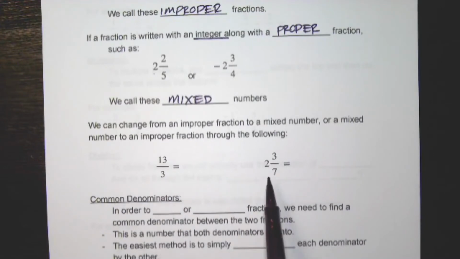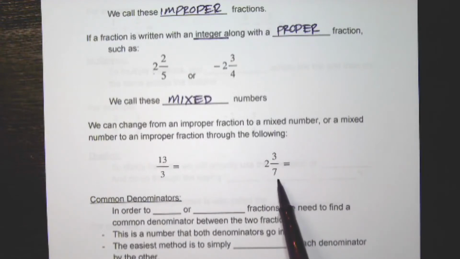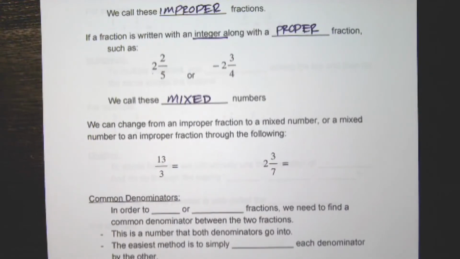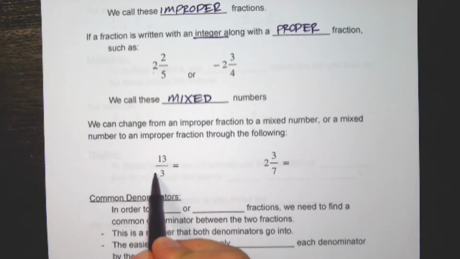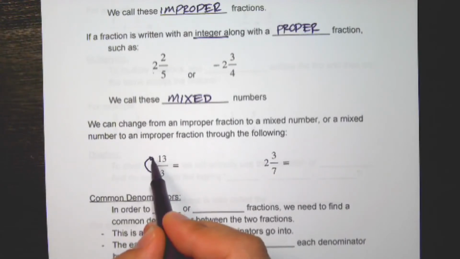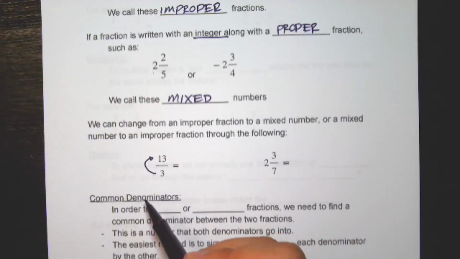So we've got 2 examples here. One where we want to write this as a mixed number, and then one where we want to write this mixed number as an improper fraction. So if we start with an improper fraction, step 1 for making it into a mixed number is we need to do a little bit of division. We need to divide 13 by 3, or another way to think of it is, how many times does 3 go into 13 nicely without anything remaining?